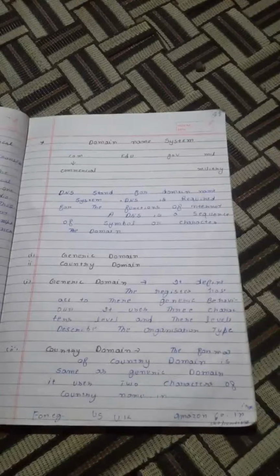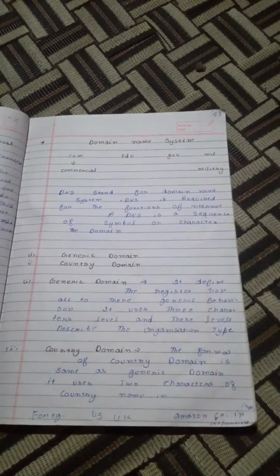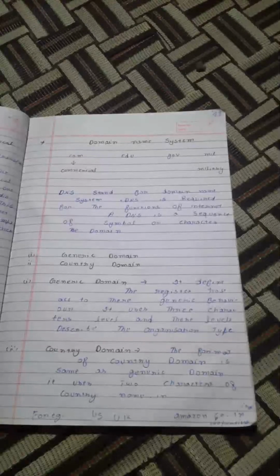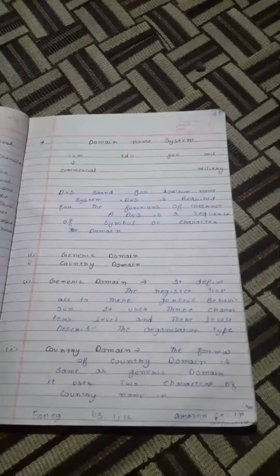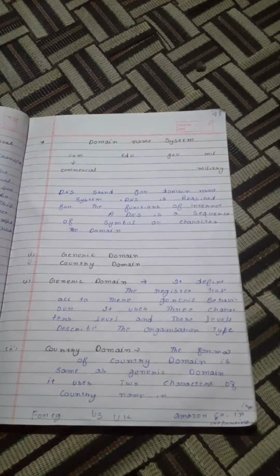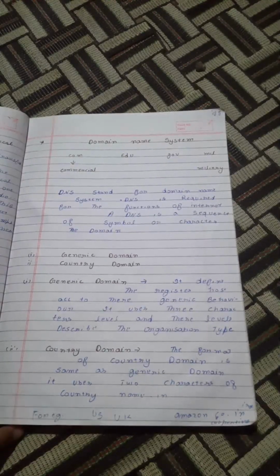DNS means domain name system, covering domains such as commercial, education, government, military. DNS stands for domain name system. DNS is required for the function of the internet. A domain name is a sequence of symbols or characters.